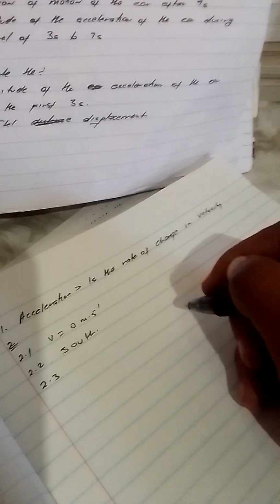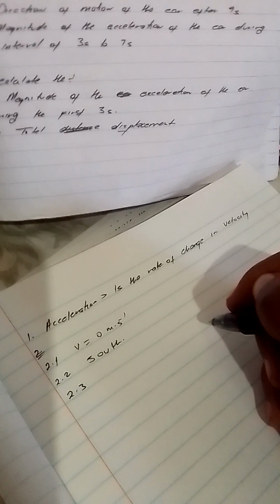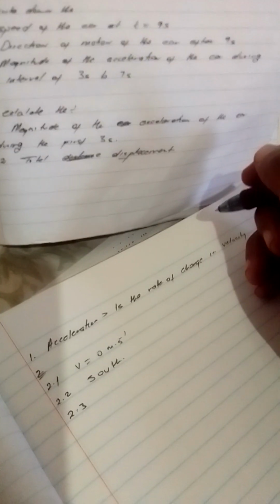Okay, 2.3. The magnitude of the acceleration of the car during the interval of 3 seconds to 7 seconds. If we check our graph, between this time interval the car was moving with a constant velocity of 30 meters per second, which means that our acceleration is equal to 0 meters per second squared.